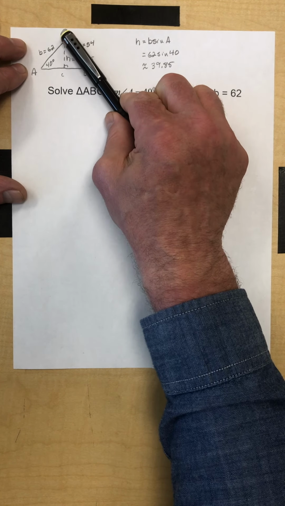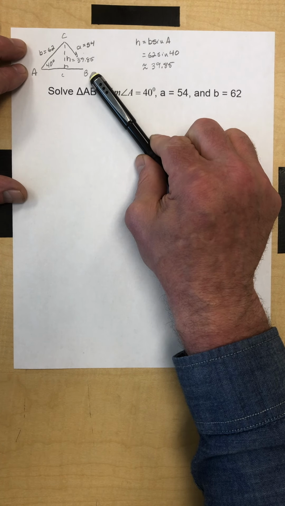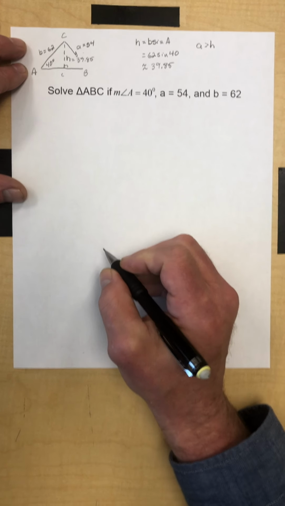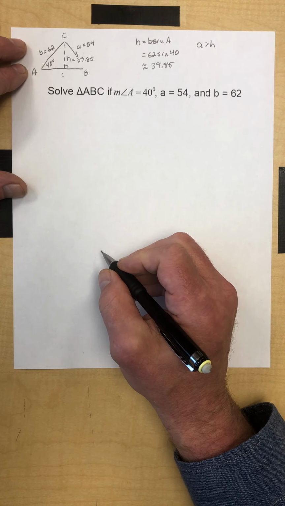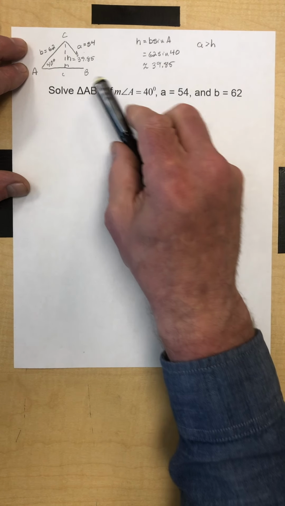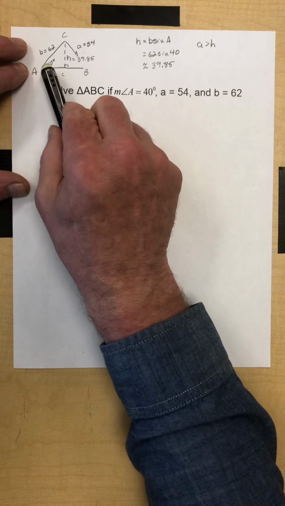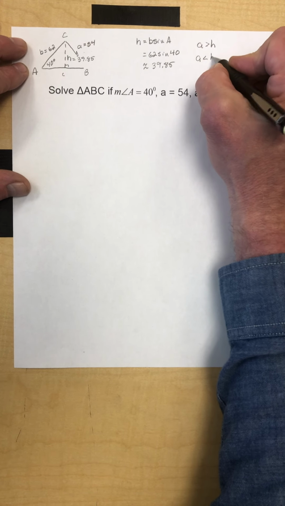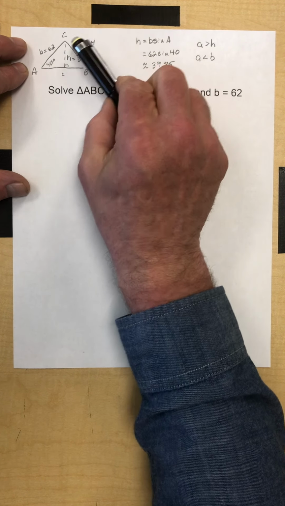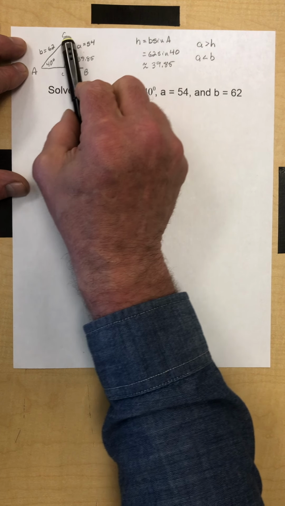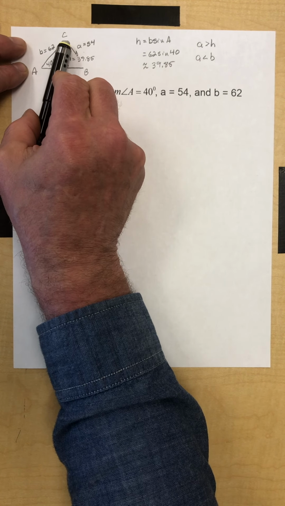That means that A can reach down here and form a triangle. A is greater than H. So now it just comes down to, can we form one triangle or two triangles? A is 54, and it's less than b. So I would have one triangle here, and then I could swing that over here and form another triangle.